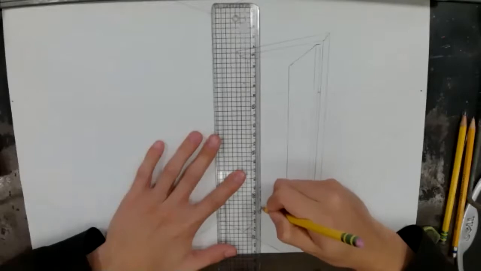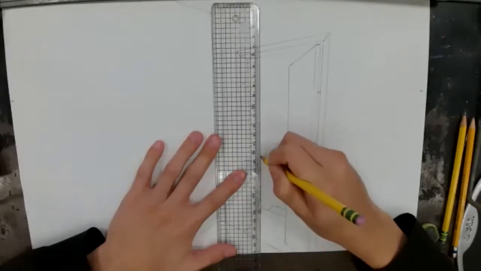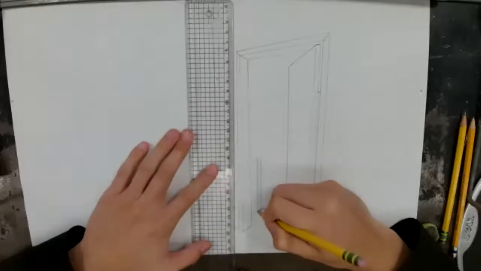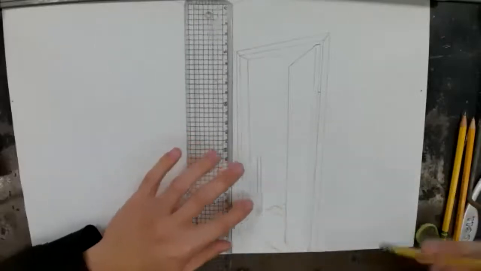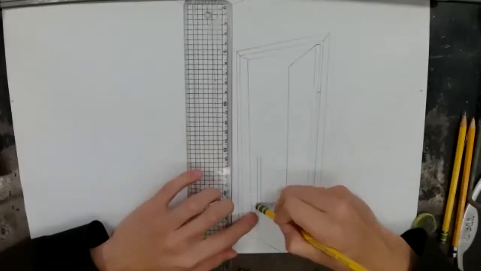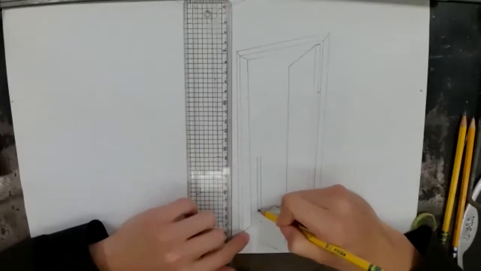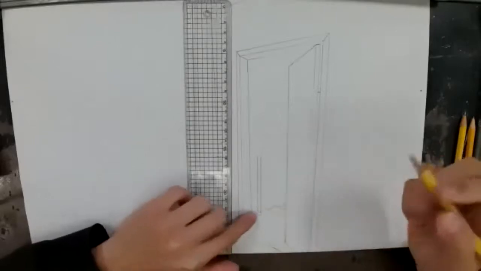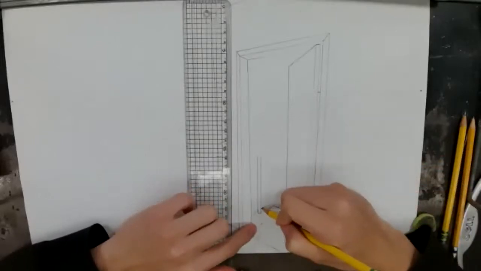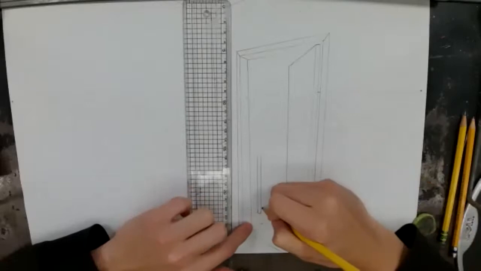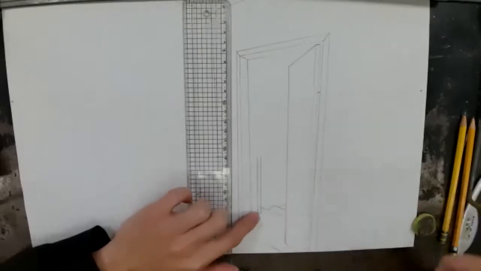And I'm mimicking that line. And I am erasing some lines to make sure that the rail is not see-through. So I can still see that corner, which I want to show.